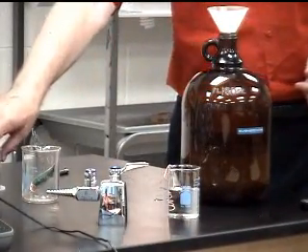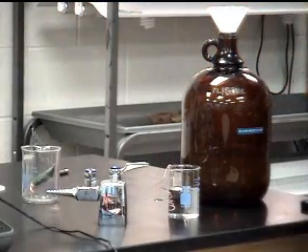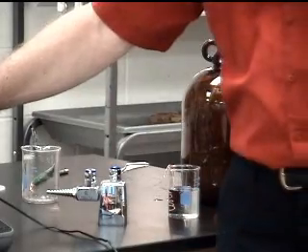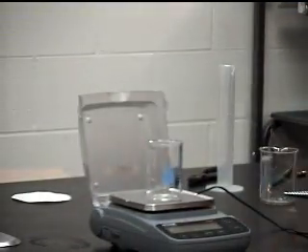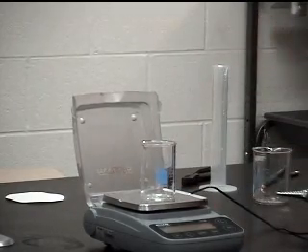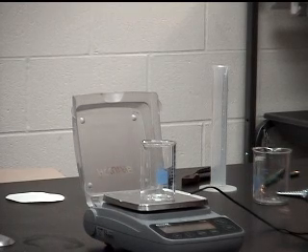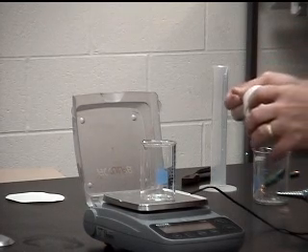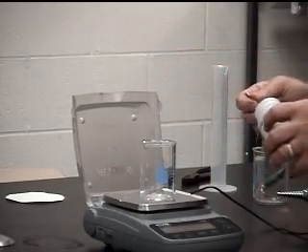To show you what happens if you have excess silver acetate, what I'm going to do is put in 1/100th of a mole, that's 1.67 grams, of silver acetate into this beaker to start with.